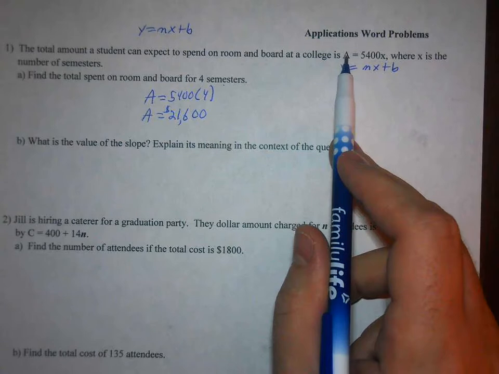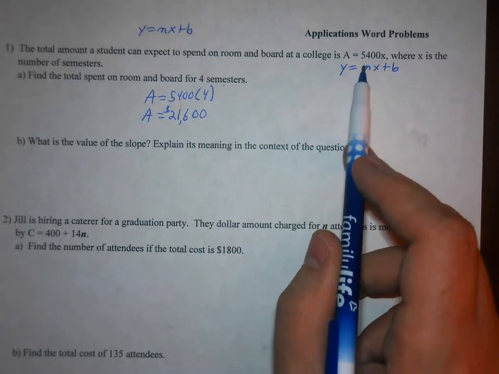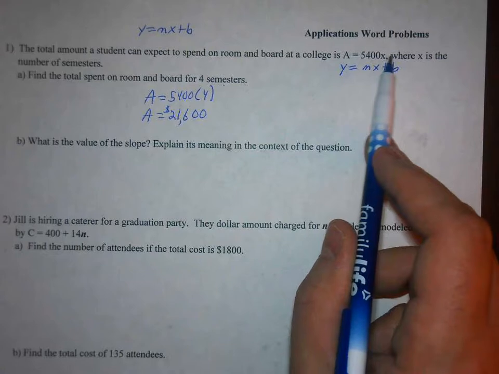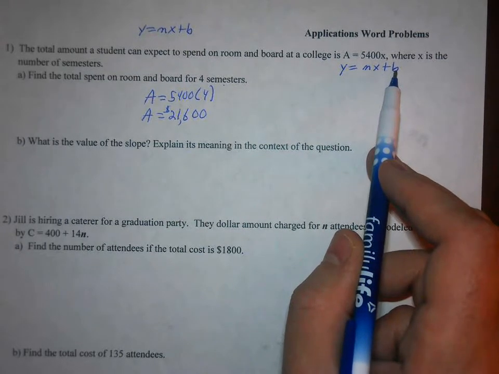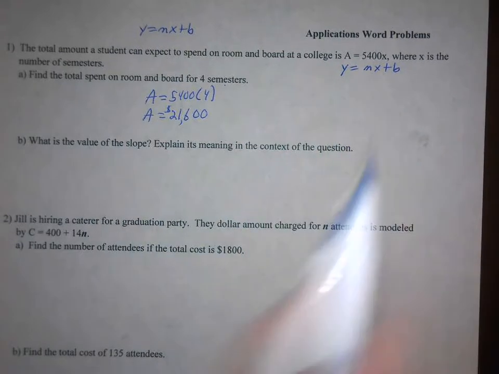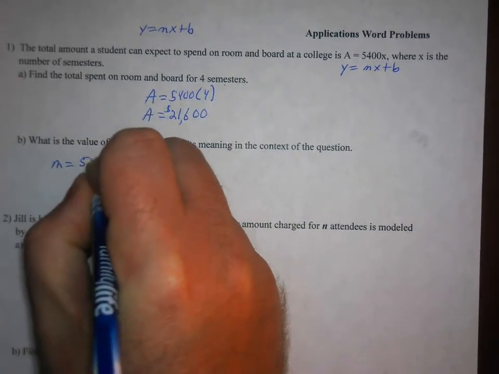Instead of y, we have A, the total amount spent. We have x for the number of semesters, but now we have 5,400 in place of the m. And then there's nothing that we're adding on at the end of the equation, so b would be 0. So the value of the slope, the coefficient of x, is 5,400.